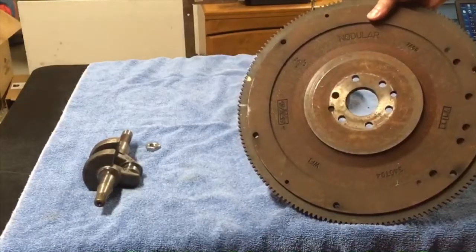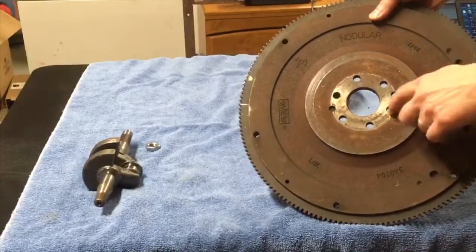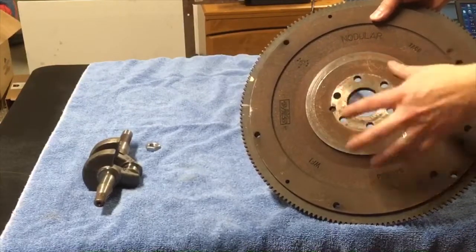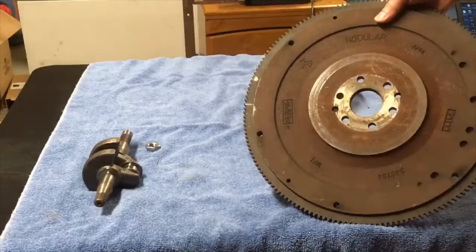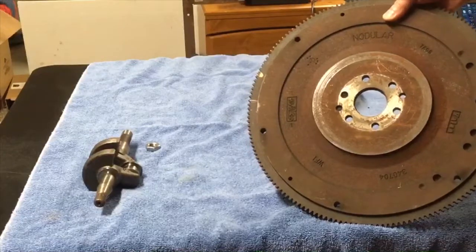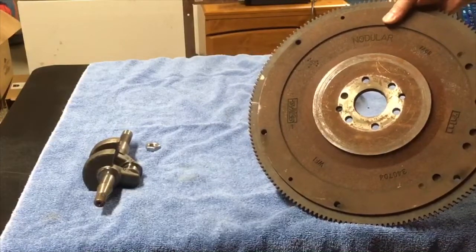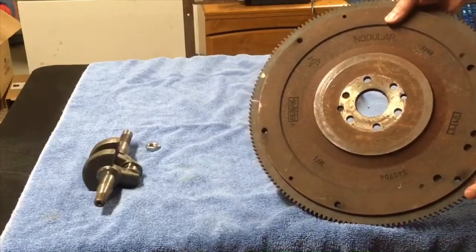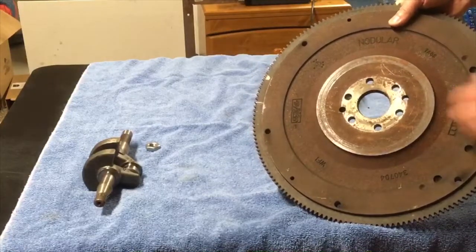Flat surface here is where the flywheel bolts to the crankshaft. It's a 6-bolt square pattern. Can go on any direction. There's no external weights anywhere on the flywheel, so it's not a directionally balanced component. Ring gear around the outside here is for the starter motor to engage with.